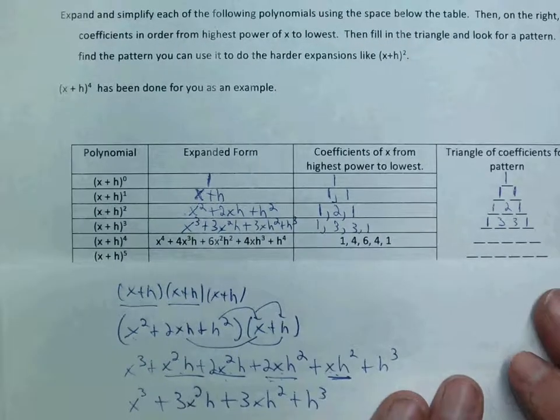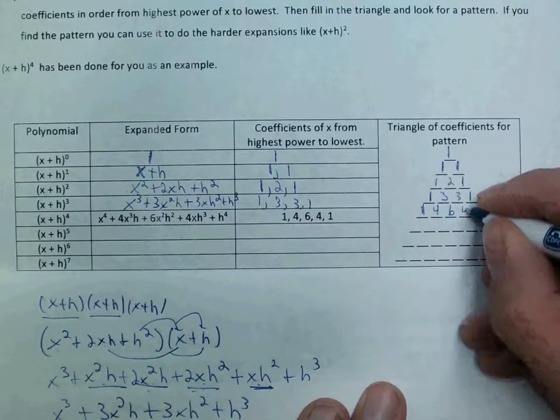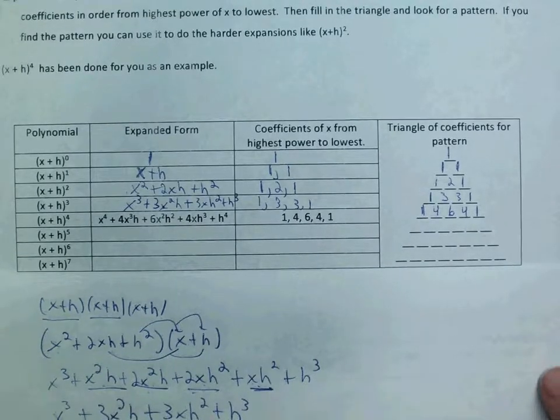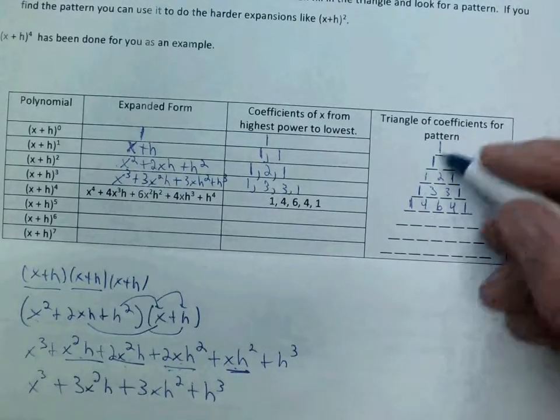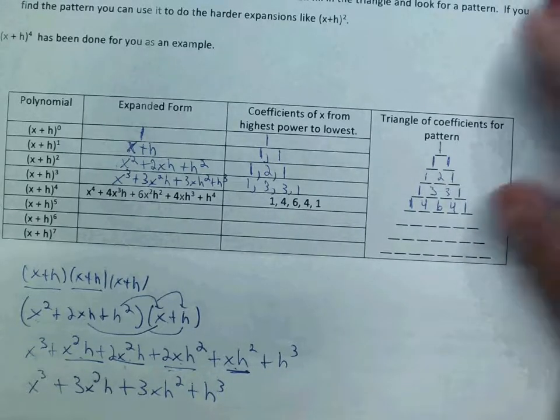The fourth one I did for you already, so that if you had gotten to this point on your own, you could try to find the pattern. And at this point, you should really be looking for a pattern. How do these coefficients work? I'm not going to spoil it for you.